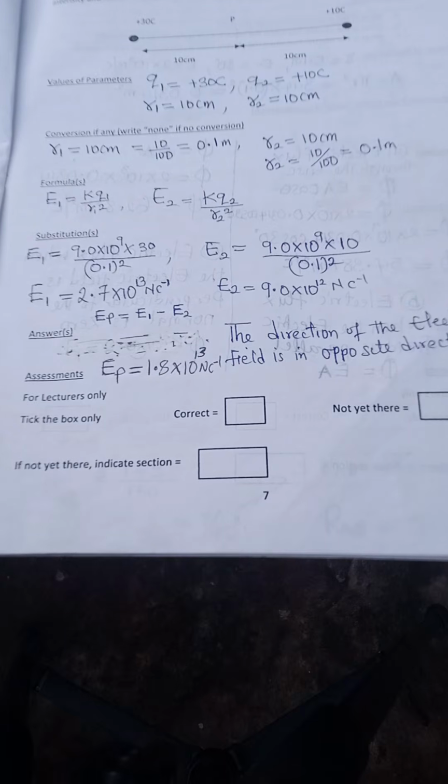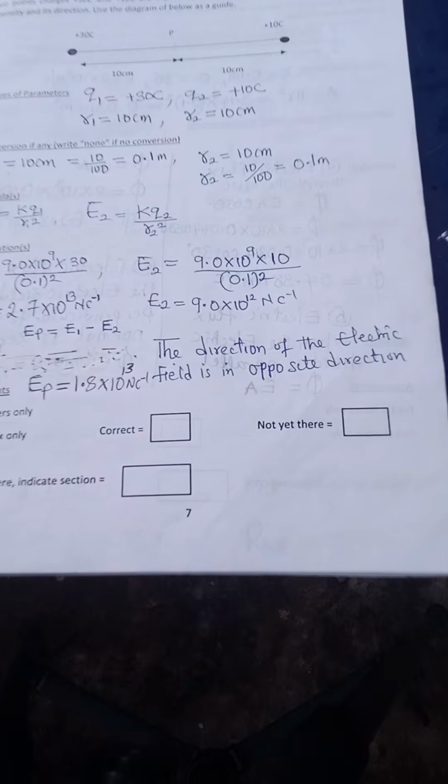So when you solve it, you will have finally that your electric field at P becomes equal to 1.8 × 10^13 Newton per coulomb. Now there is a question that says, what is the direction of the electric field? So you can see our answer here. The direction of the electric field is in the opposite direction. That's exactly what you are going to do. So this is all about question number 4.